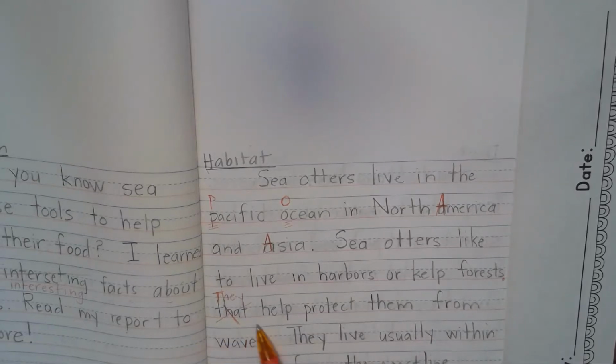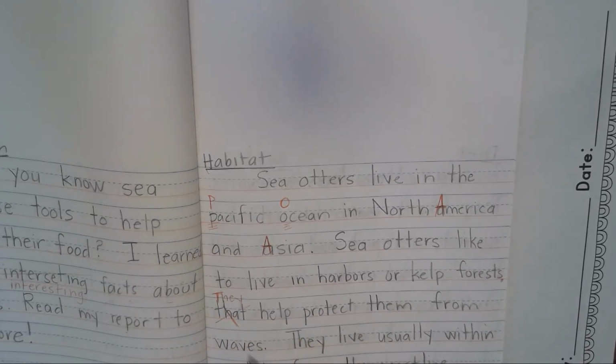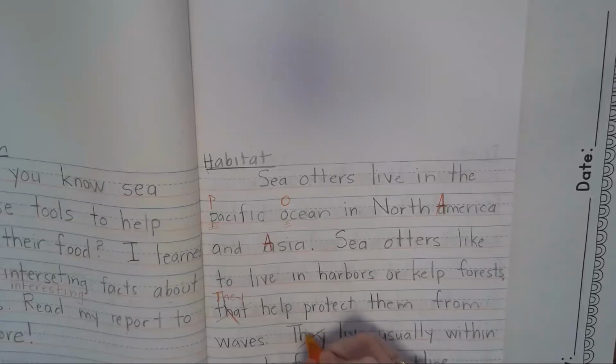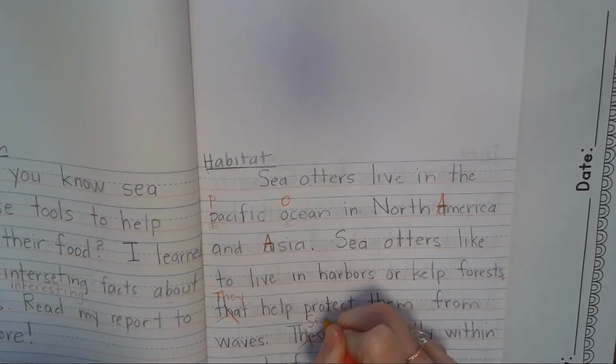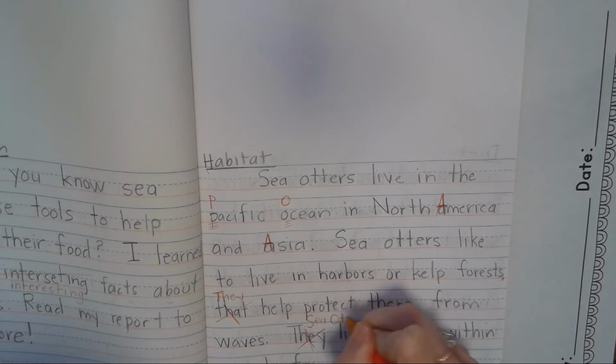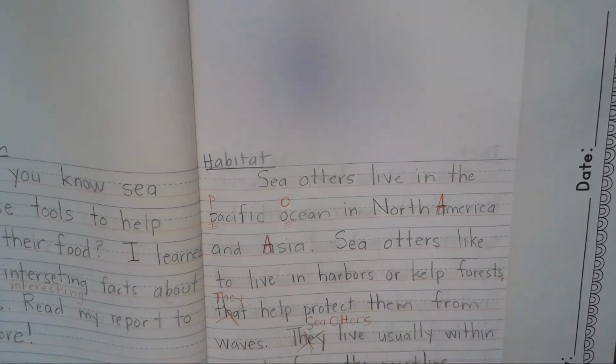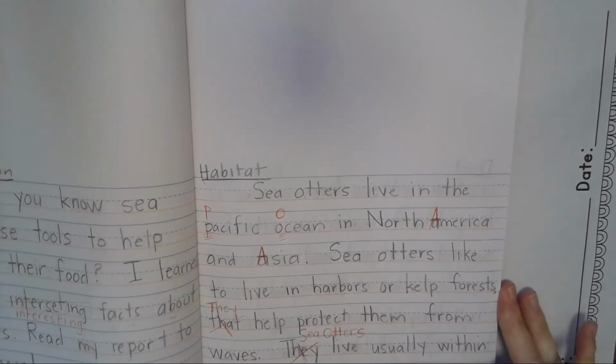They help protect them from waves. Since I just used that word, they, and it sounds repetitive, I'm going to change that word to sea otter. See how if you're reading it out loud, it sometimes doesn't sound right? Or you maybe hear the words repeated over and over again? Then you can just change it.